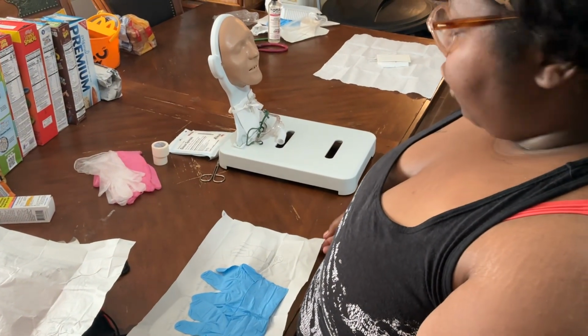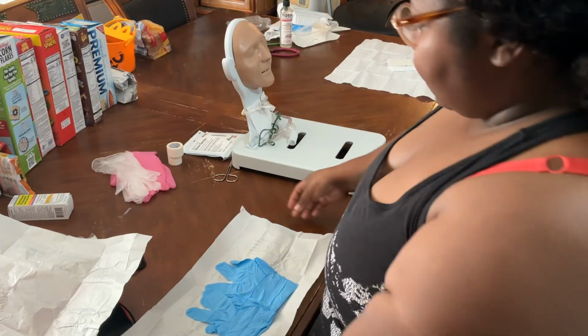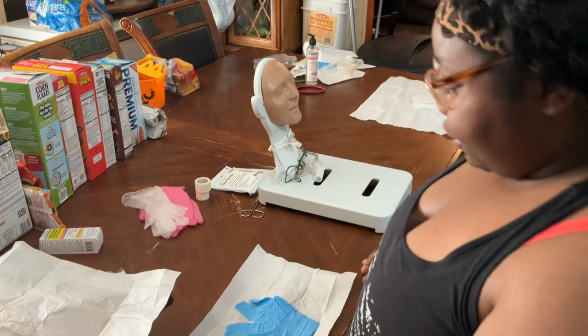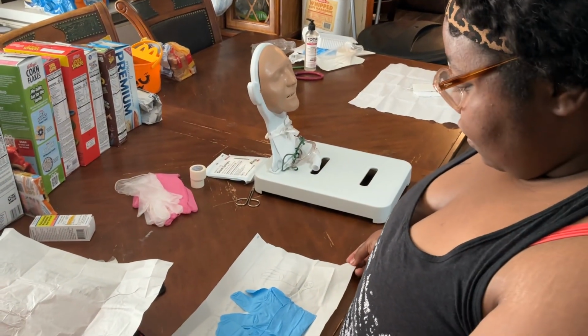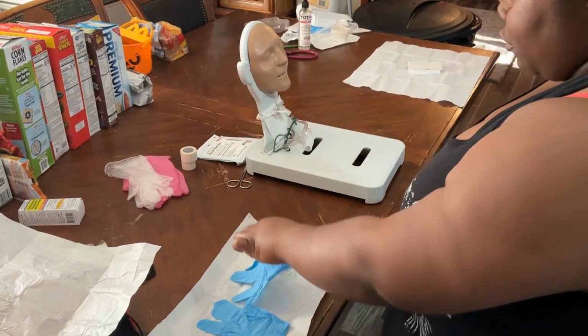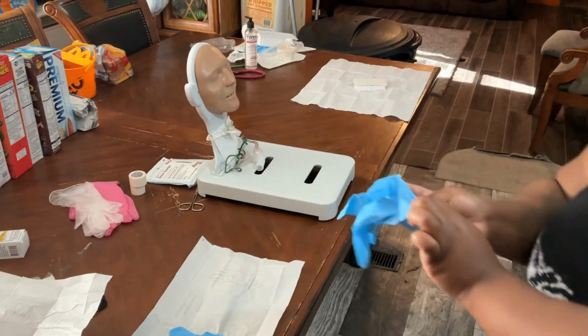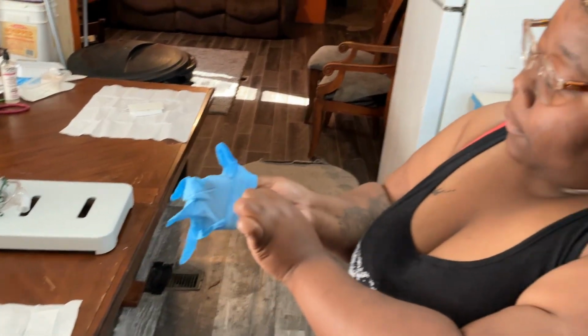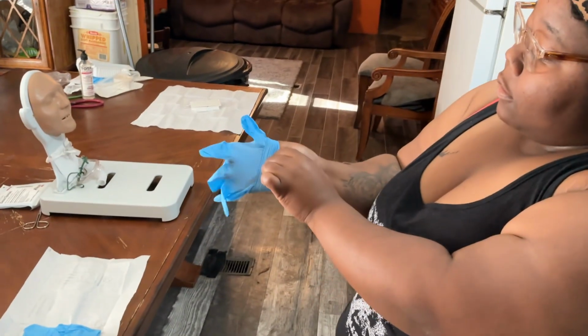Still checking on my patient. Are you okay? You're not in any respiratory distress or anything? Patient states no respiratory distress at this moment. Right. Okay, I'm going to go ahead and perform trach care on you at this moment. I don my sterile gloves. I'm touching the inside of these gloves, which is okay.